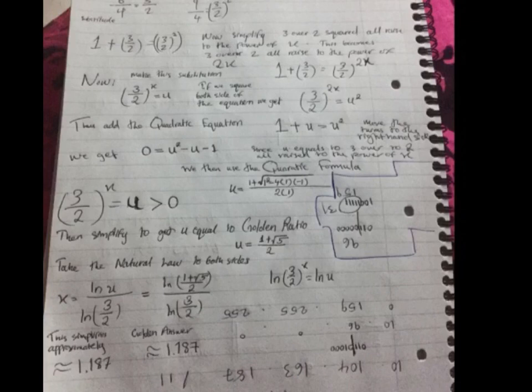Once we put that in decimal form, this simplifies approximately to the golden answer, which is 1.187. So there are at least 7 to 8 steps to complete solving 4^x + 6^x = 9^x.